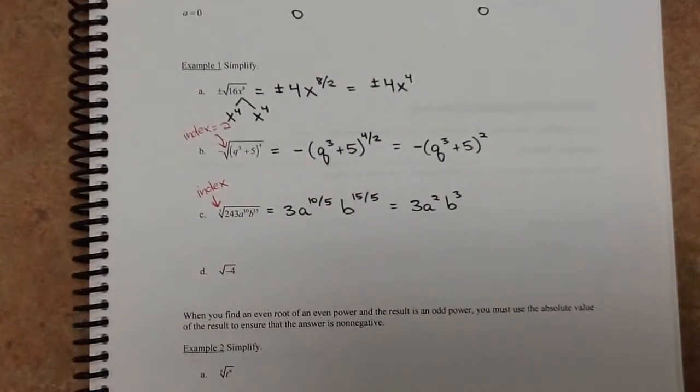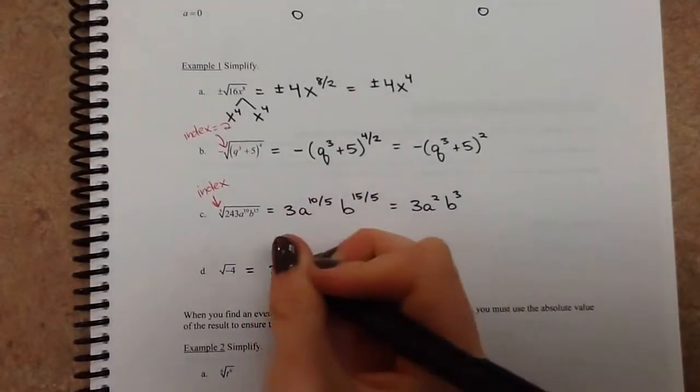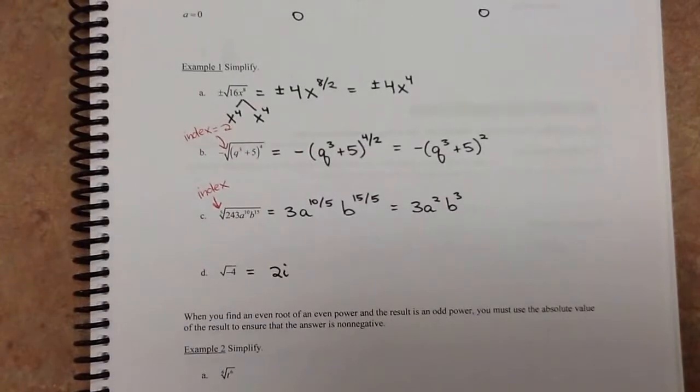Okay, square root of -4. When I have a negative under the square root, remember I have i as my answer. So the square root of 4 is 2. Square root of -1 is i.